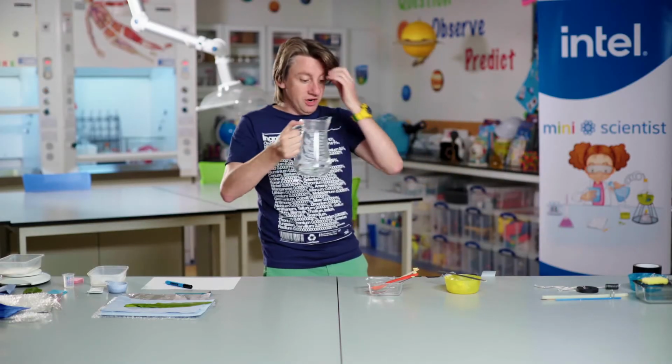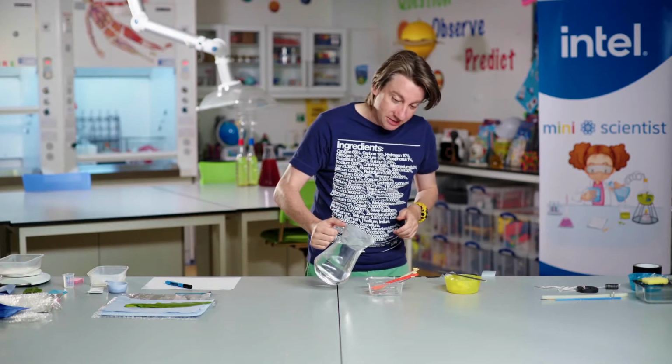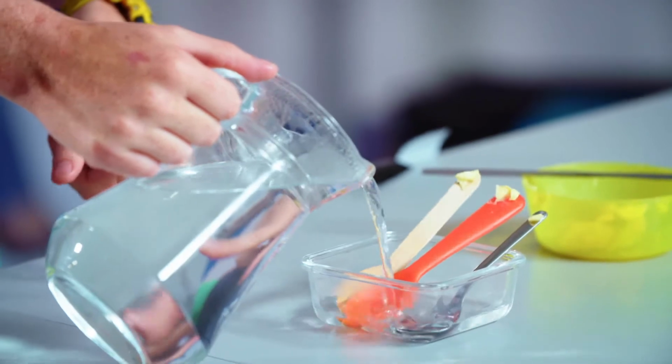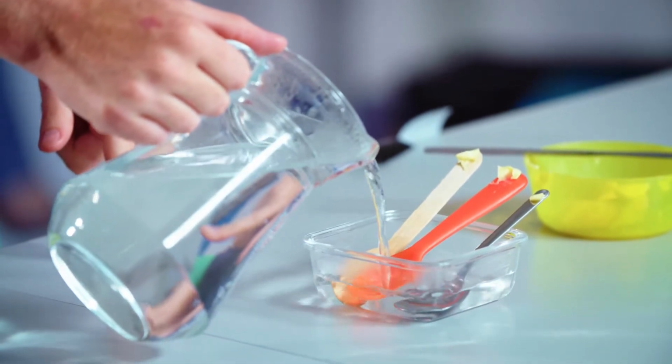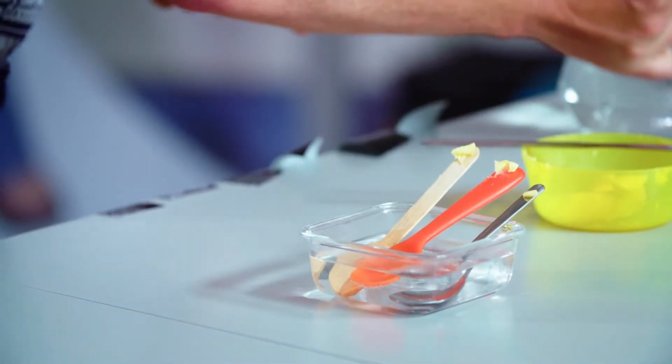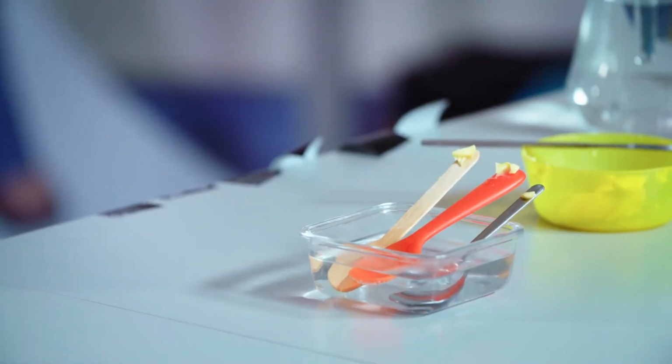And what I'm going to do then is take some warm water. Now, this warm water doesn't need to be boiling, but it needs to be hot. So ask for help if you need it. And we're going to pour it into the dish. What's going to happen is the heat from the hot water is going to travel up the materials. And then we'll see, and actually already, oh, the butter's moving.